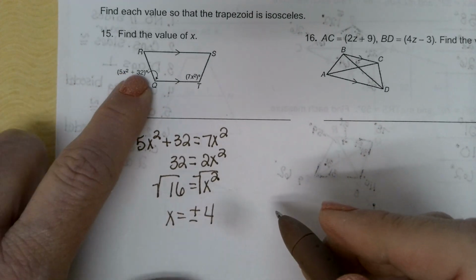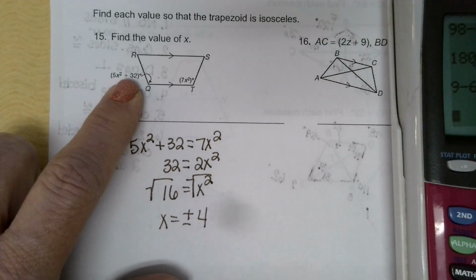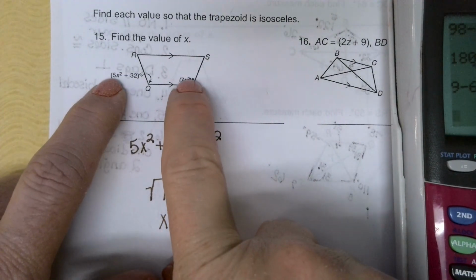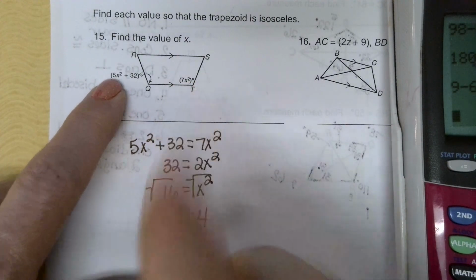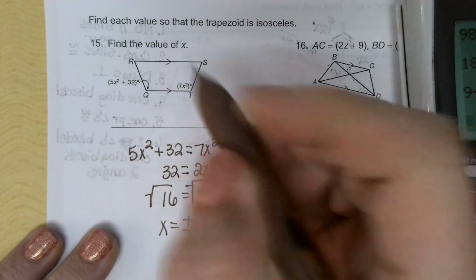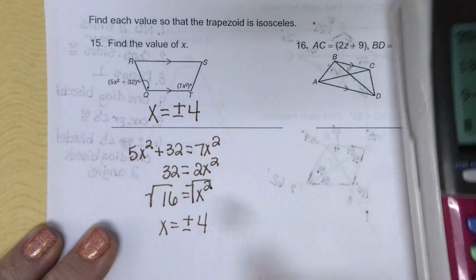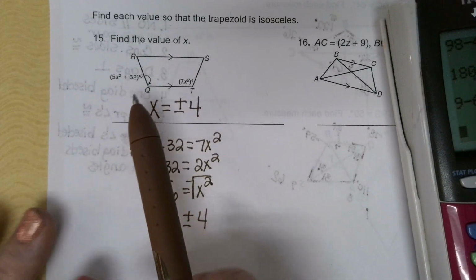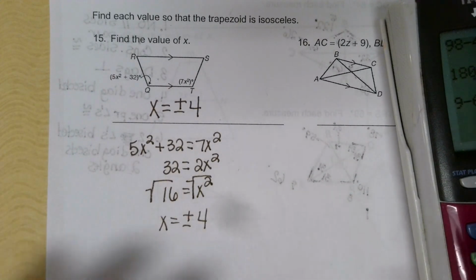So if I take a 4 and plug it into this, well, I know the positive is going to work, but we got to check the negative to see if we get the same answer on both sides. What's going to happen is when you have a negative squared, it changes to a positive, so we're going to get the same answer for both of them. So I know they're both going to work. So x equals plus or minus 4. To go over that again, because the x is being squared, it doesn't matter whether I put a positive 4 or a negative 4 into the problem.